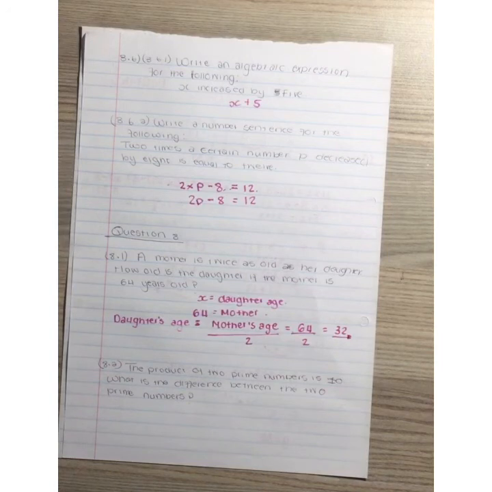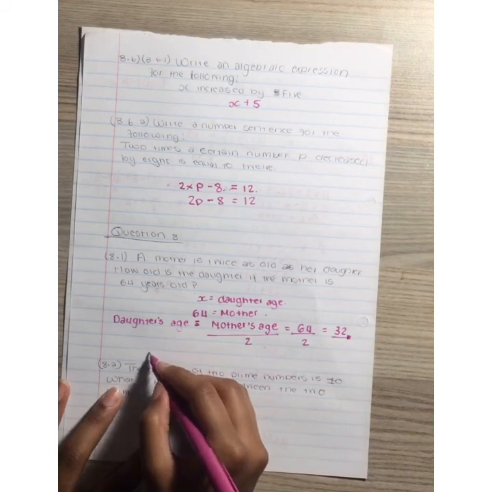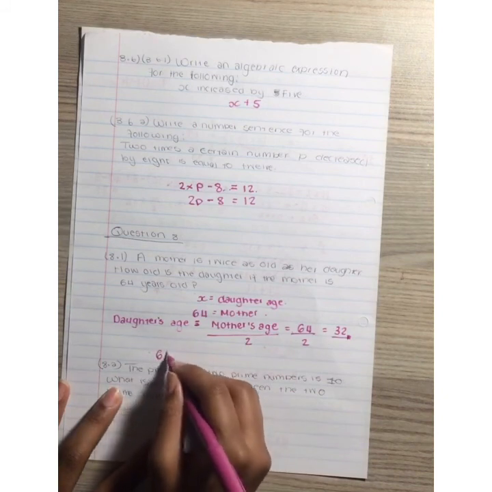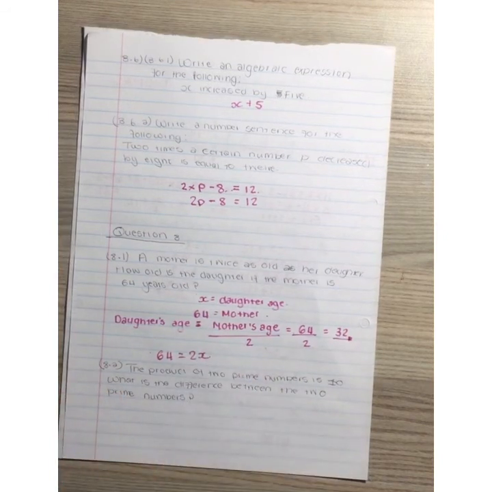Another way of looking at it, we could have said the mother is 2 times the daughter's age. So 64 is equal to 2x. And solve for x, and we would get 64 divided by 2 is equal to x, and we would get our daughter's age. Okay, the product of 2 prime numbers is 10.